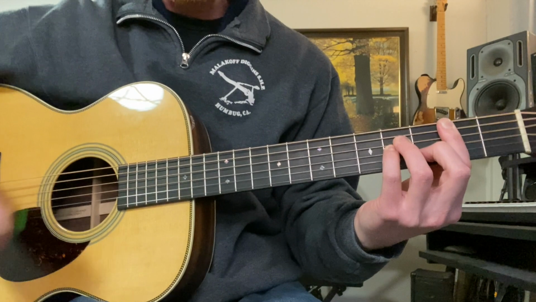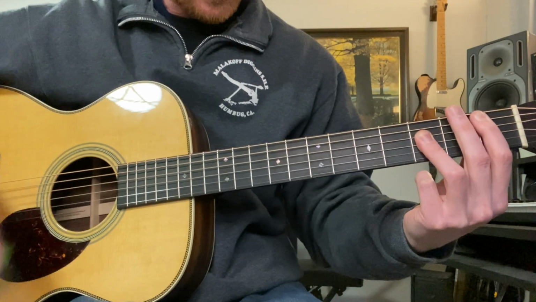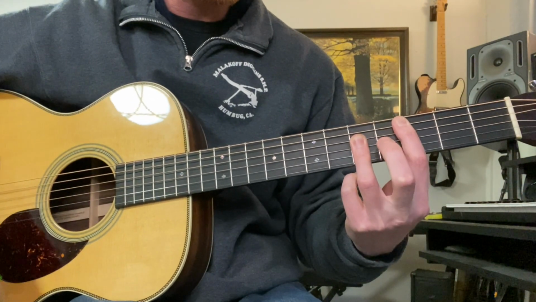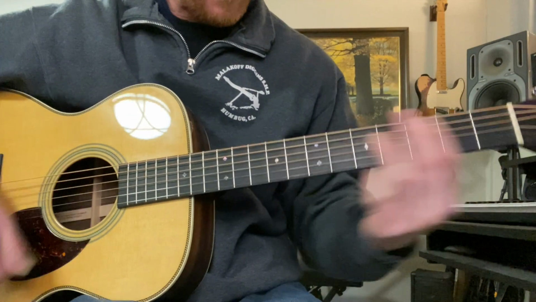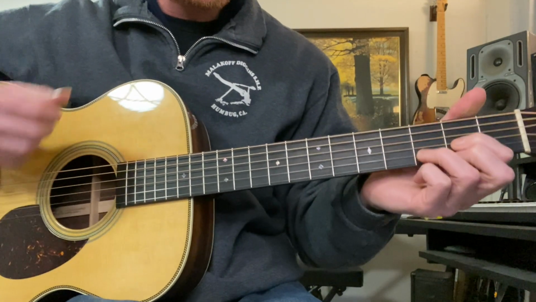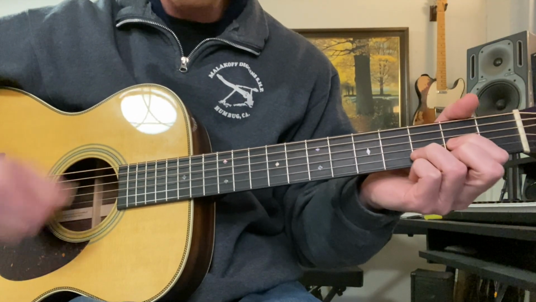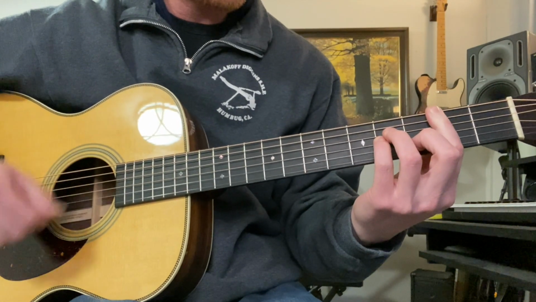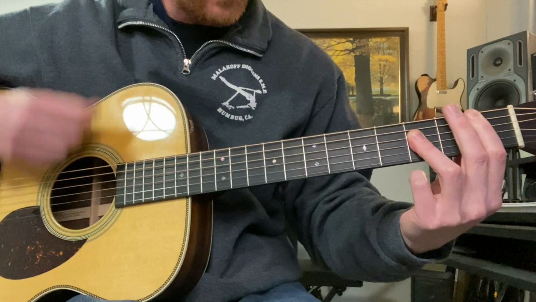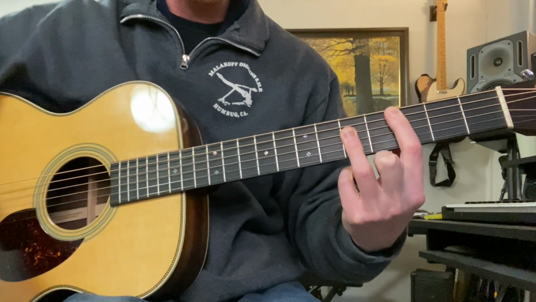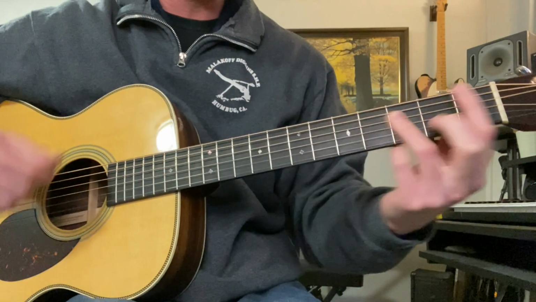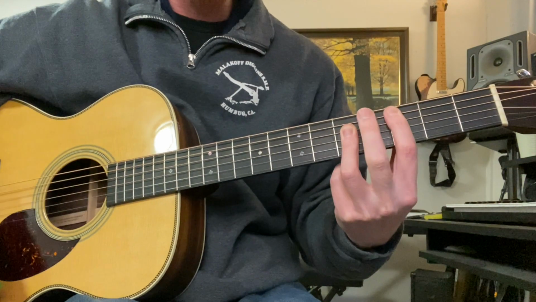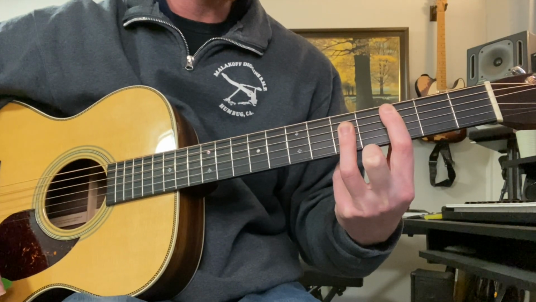Now for the B flat and C, we're going to go up, down, down, up, down. That's why we want to just move up that bar chord, because there's no time.